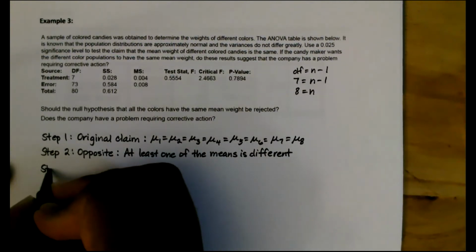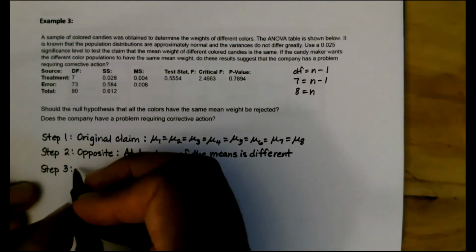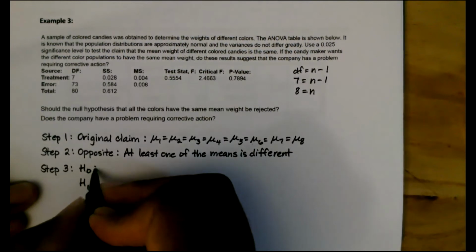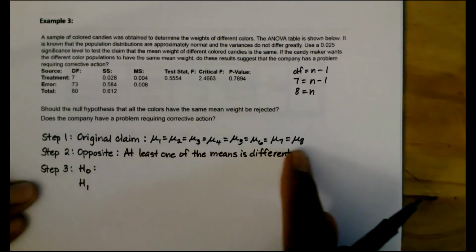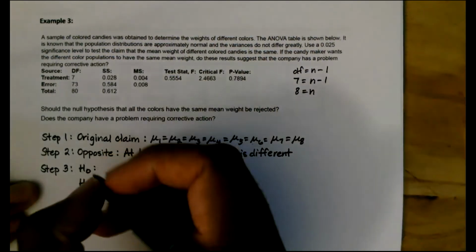And then step 3 is stating the null and the alternative hypothesis. The original claim is going to be your null hypothesis, because all we see there is just equal signs in it.